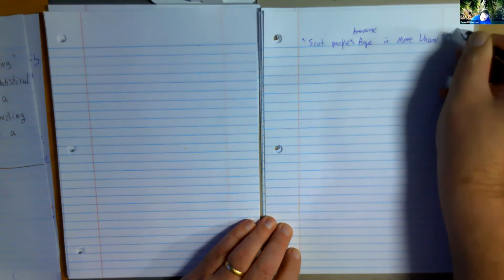than 35. There we go, one of our latecomers. So my statement is, I would like to prove that on average, Scottish people are older than 35 years old, right? So that's quite an old country, but actually that's not unreasonable. The demographics of Scotland and a lot of Western Europe are getting older. Fewer children, people live longer, average age goes up. So I would like to test that.